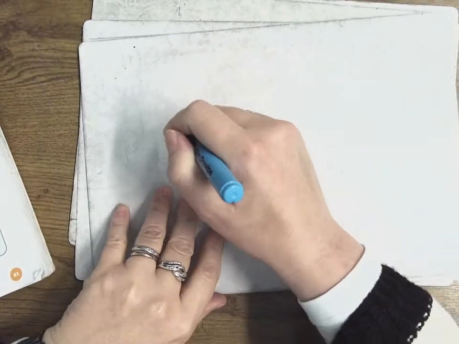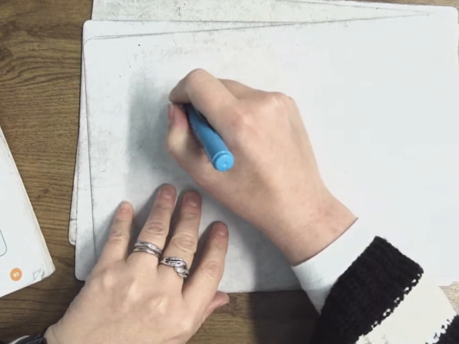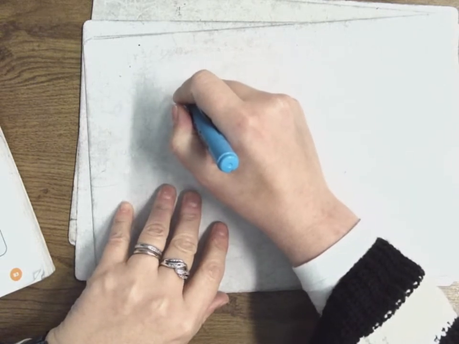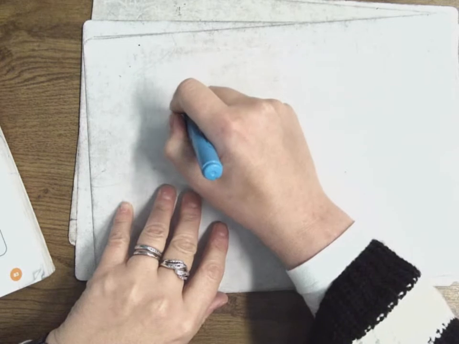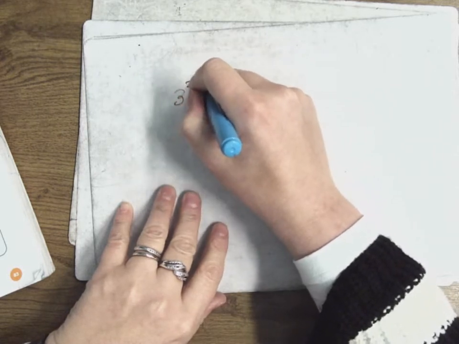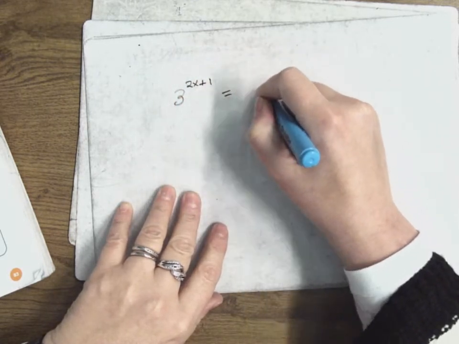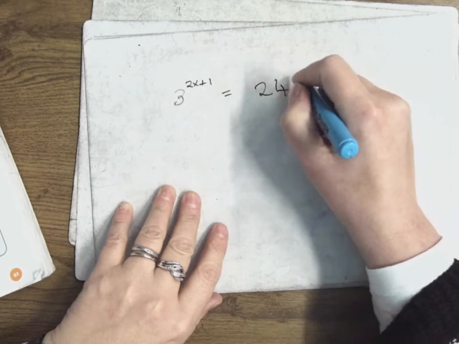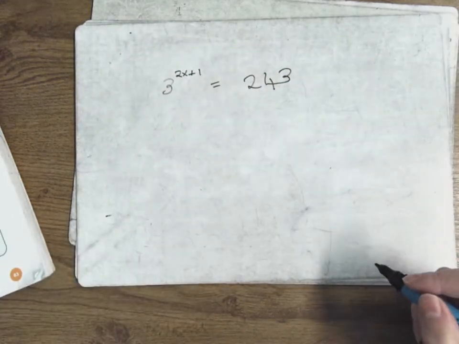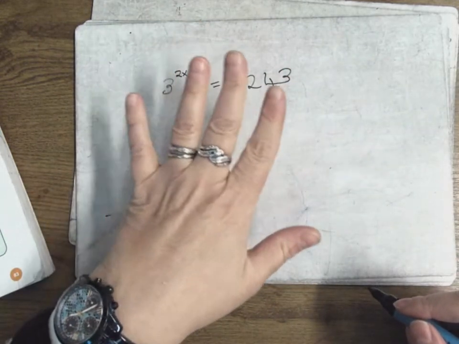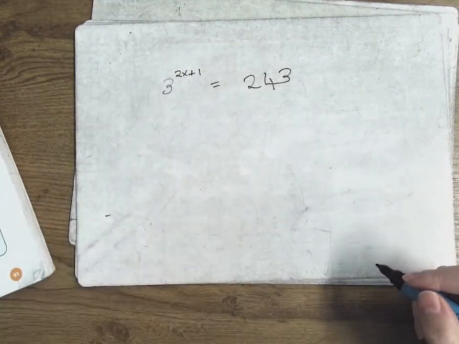Right, okay, so say I had something like 3 to the power of 2x plus 1 equals 243. Now remember, when you have a power on one side, you have to change everything into the same power.